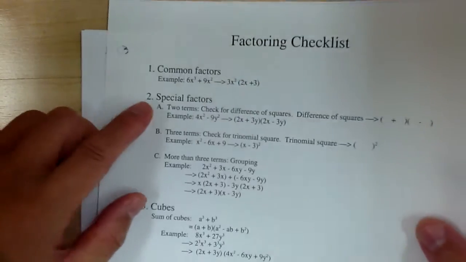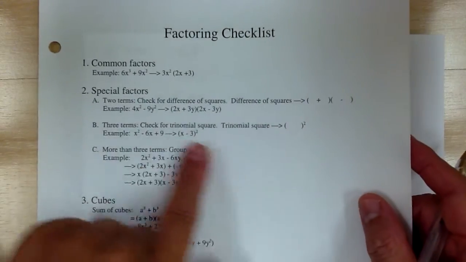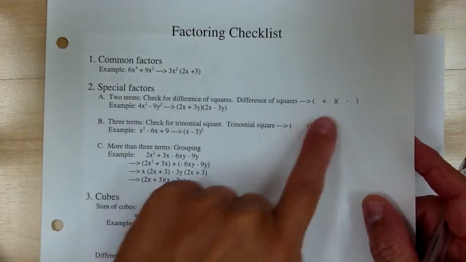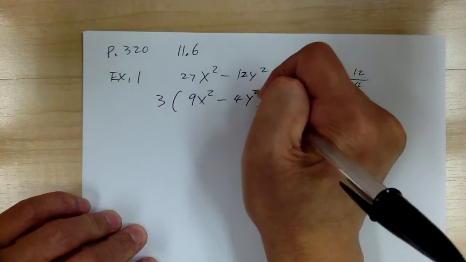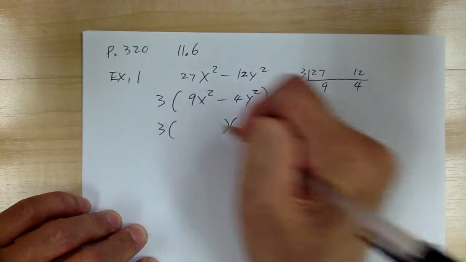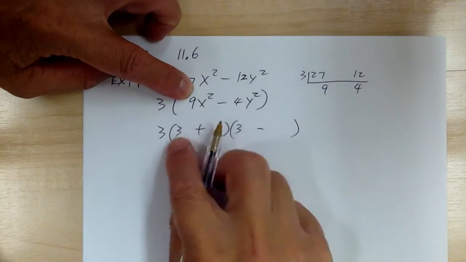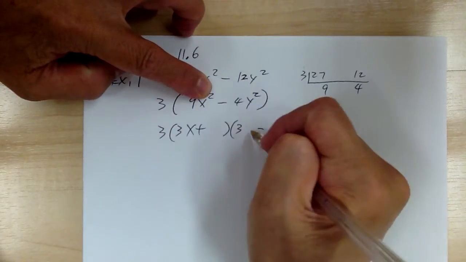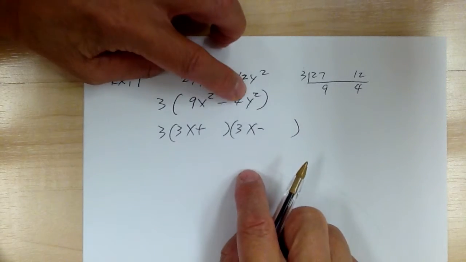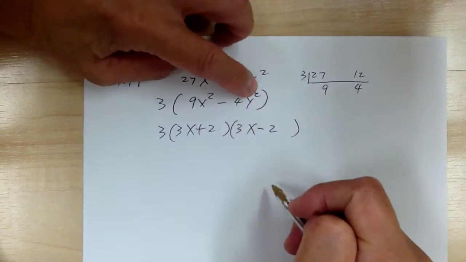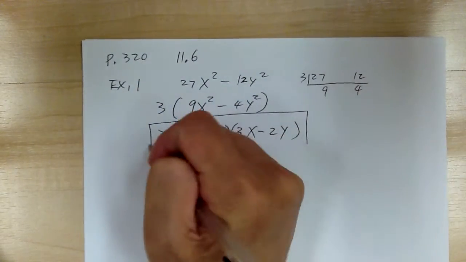So now you go to step 2. Step 2 is the special factor. When you've got two terms, you check for difference of squares. If it's a difference of squares, you do that, right? So this is a square minus a square. So this is step 2a, and you get two sets of parentheses. To get 9, you need 3 and 3, right? 3 times 3 gives you 9. To get this, you need x and x, and x times x gives you x squared. This one is plus times minus, which gives you minus. To get 4, you need 2 and 2. To get y squared, you get y and y, and that's it. So this one uses step 1 and step 2a.